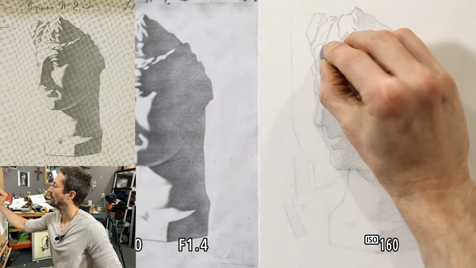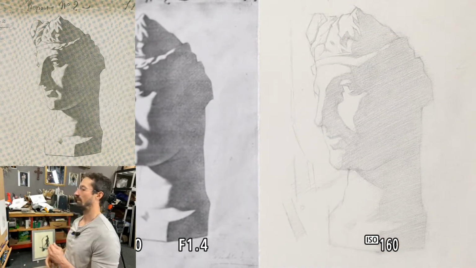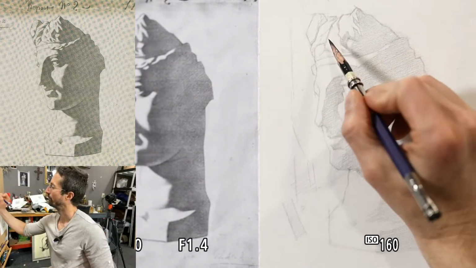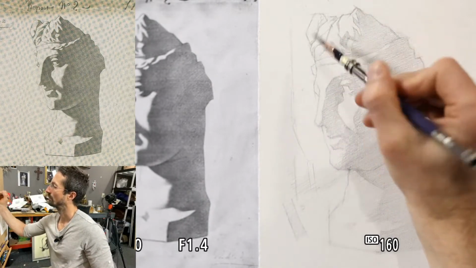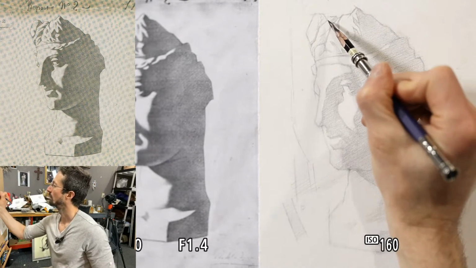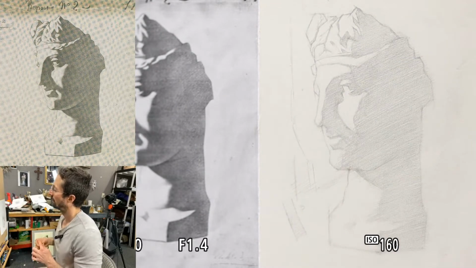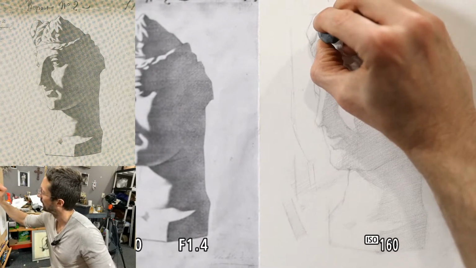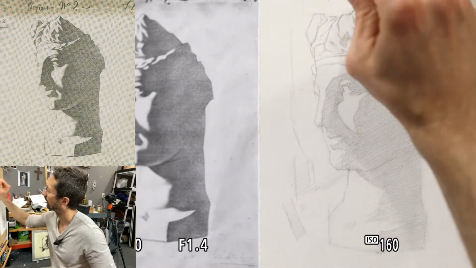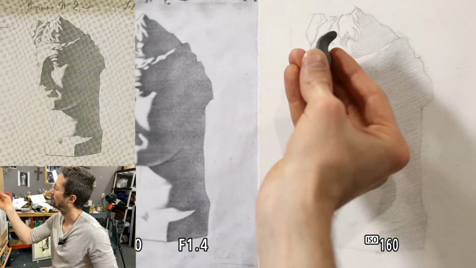Looking at this shape now, we need to get those points so that there's definition. Okay. This is too short. Okay, so I'm going to slowly shave that in. Constantly clean the eraser. I'm folding it and then doing the knife edge.